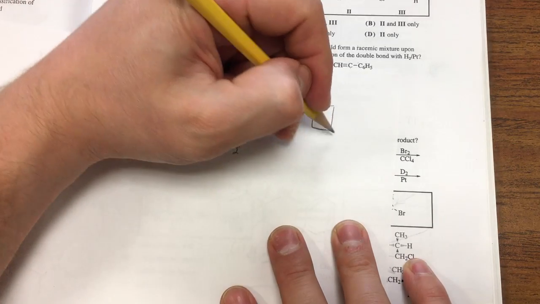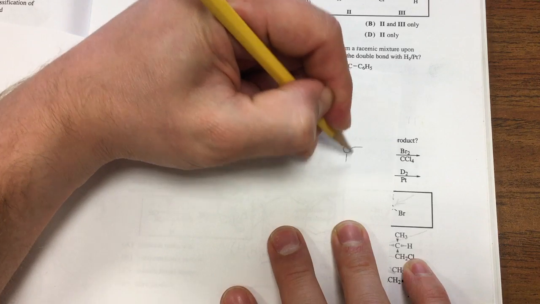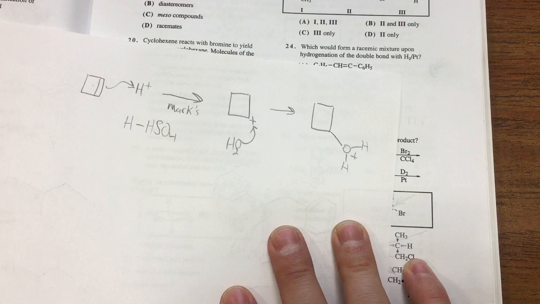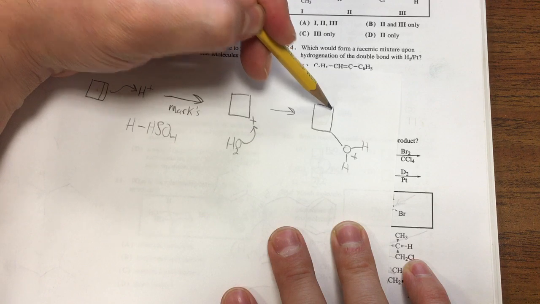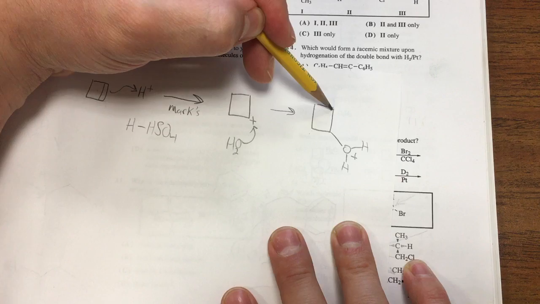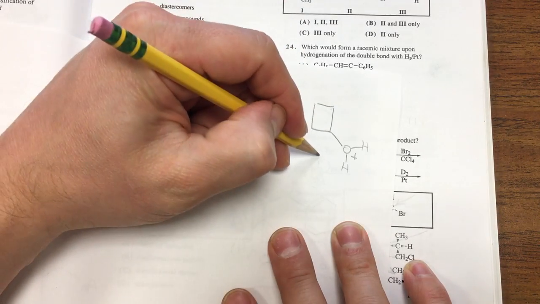So if this does form a stereocenter, then it would be a racemic mixture. Okay, there's the water that just attacked. This is not a racemic mixture, though, because here we have two of the same thing on both sides of the ring. We cannot have two of the same thing on a stereocenter.